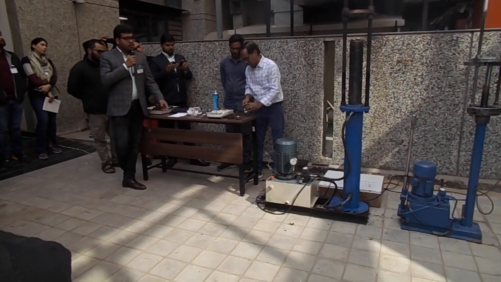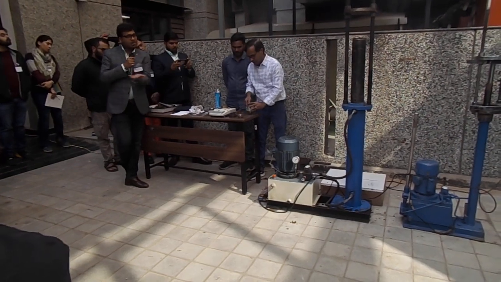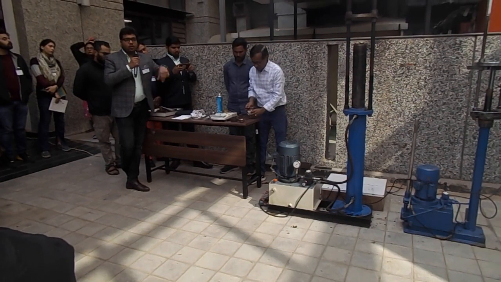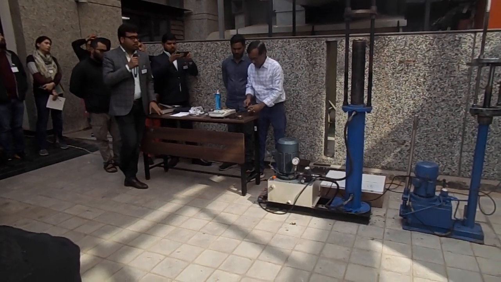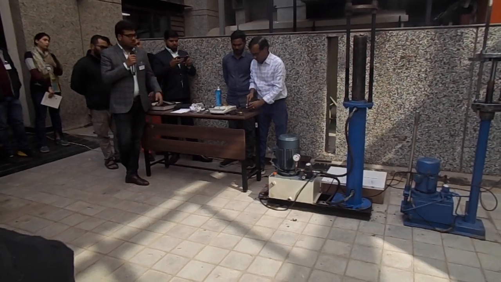Again you can see he is trimming from outside first. If you trim it like this, some portion will be chunked out from the soil mass, and the sample would be disturbed. So always trim from the outside first, then trim the central portion.